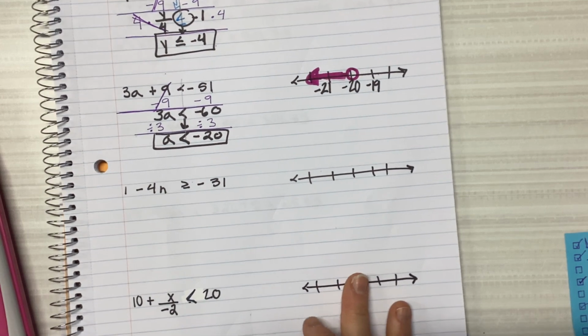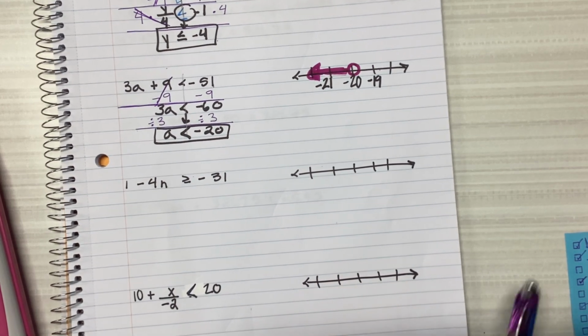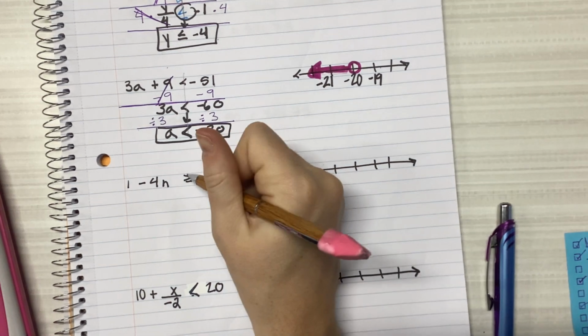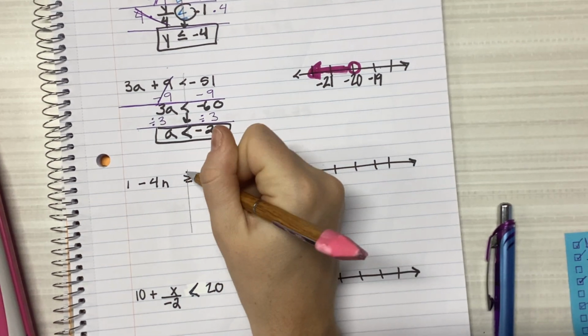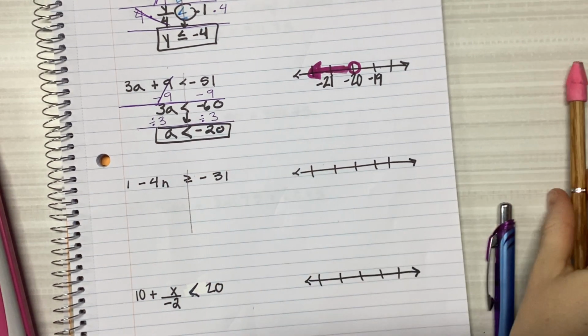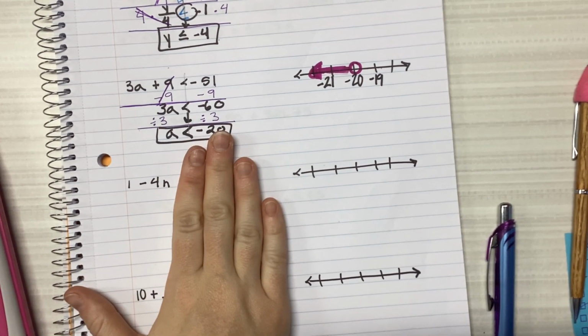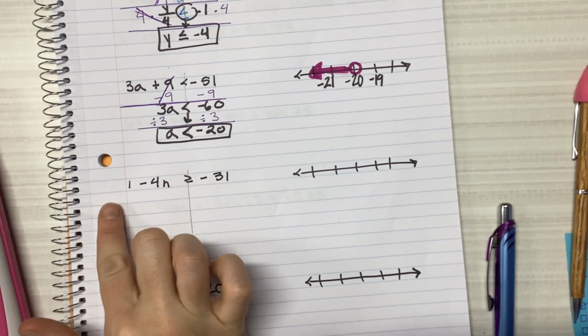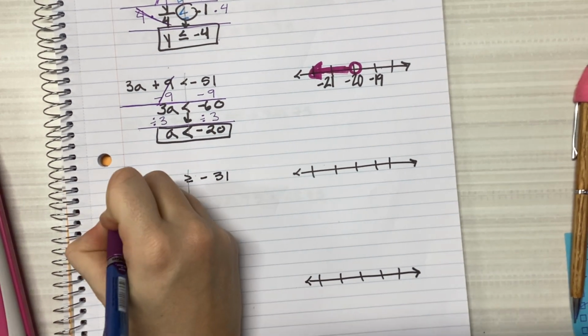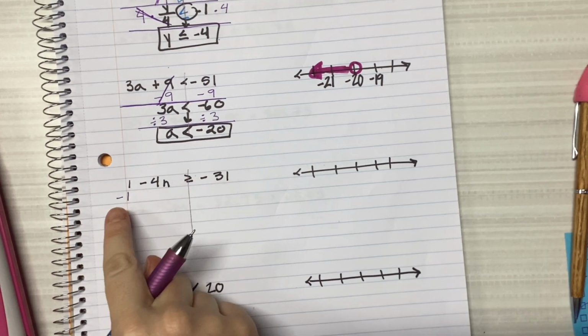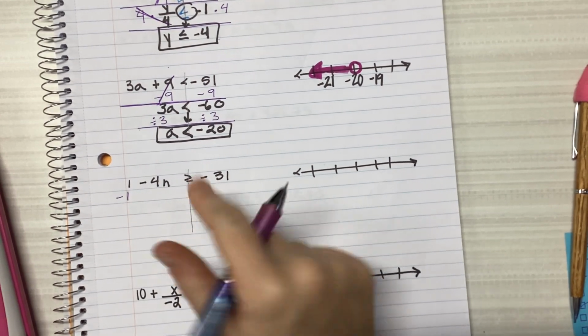All right, same idea. I have to get rid of my constant, so looking on the side with the variable, that is the number that is not stuck with the letter, so in this case it is 1. To get rid of 1, I'm going to do minus 1. What I do on this side, I have to do on this side.